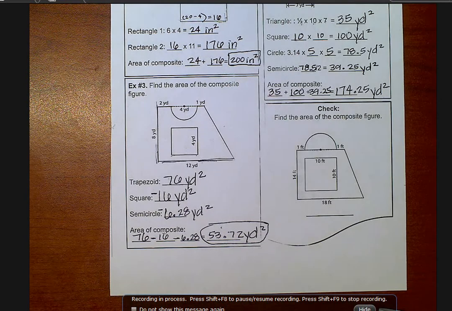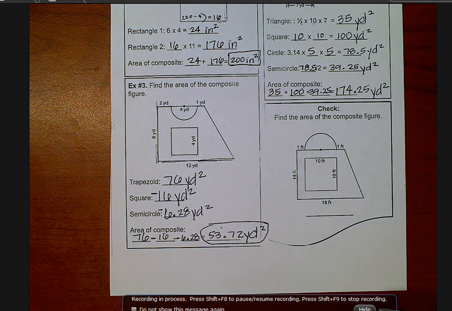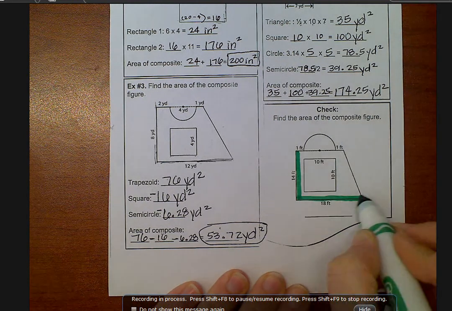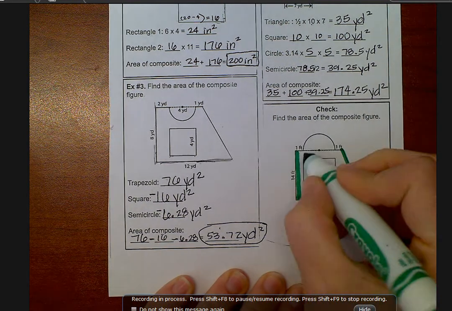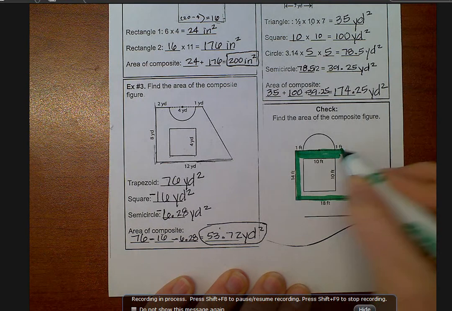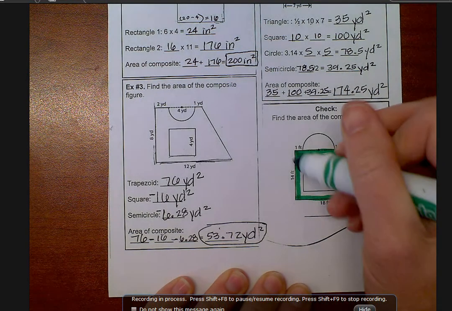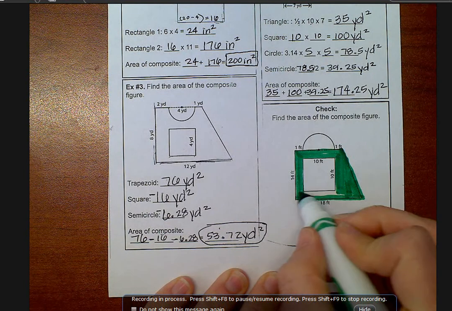For the last problem, you've got a little bit of positive space and a little bit of negative space going on. So this trapezoid here in the middle is all positive space. It's like you've taken and cut away the square that's in the middle, so that's your negative space, is that square in the middle. You may want to color yours so that it's a little bit easier to see.